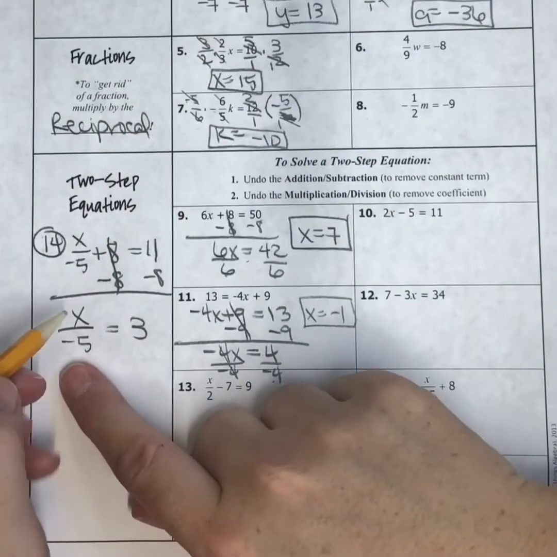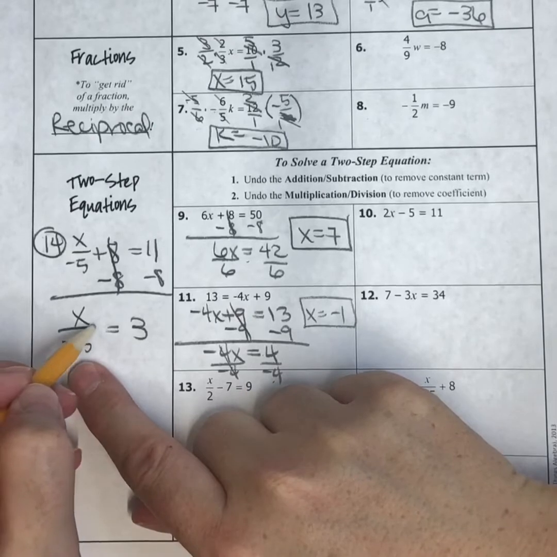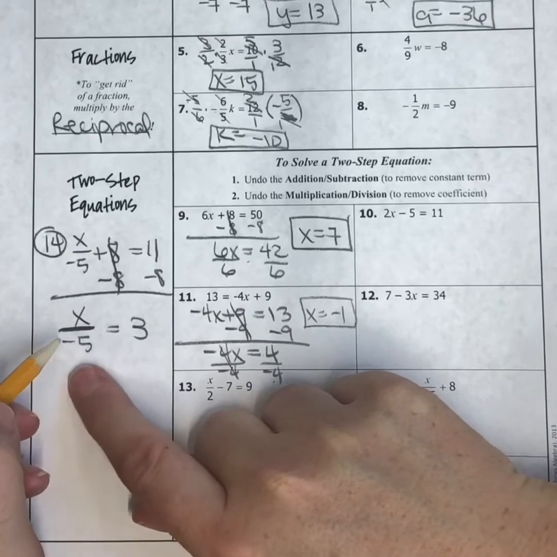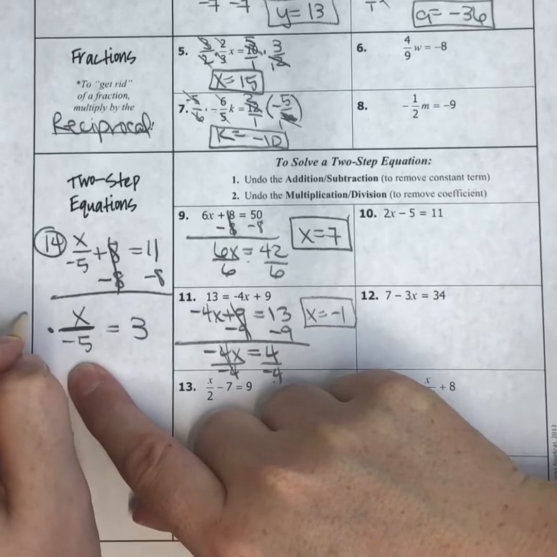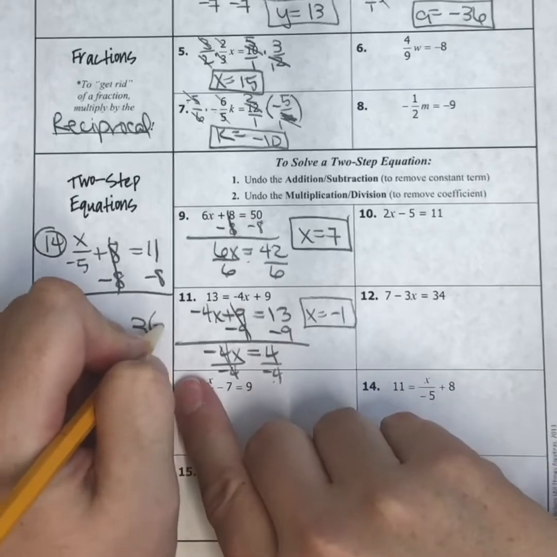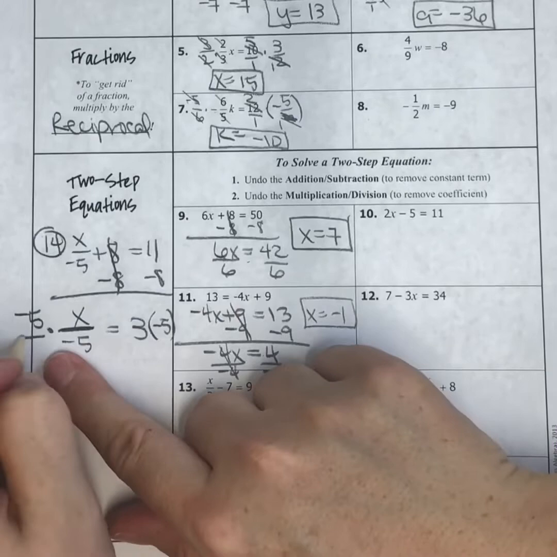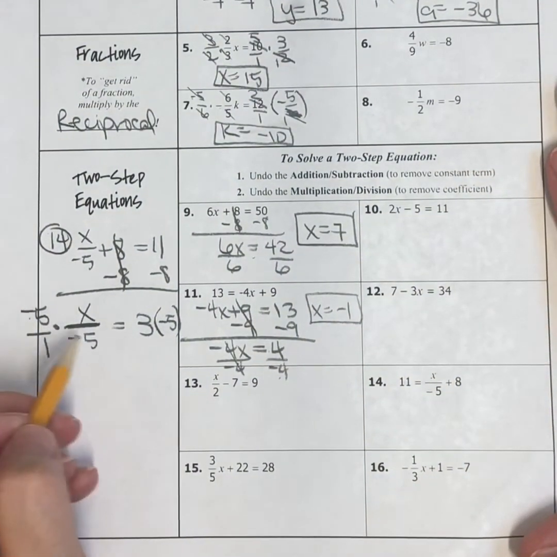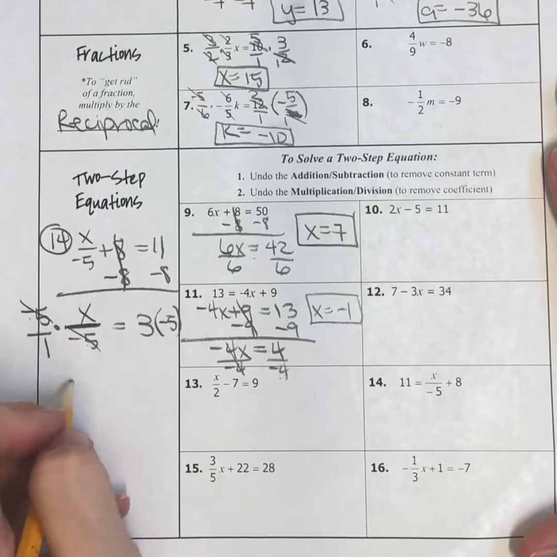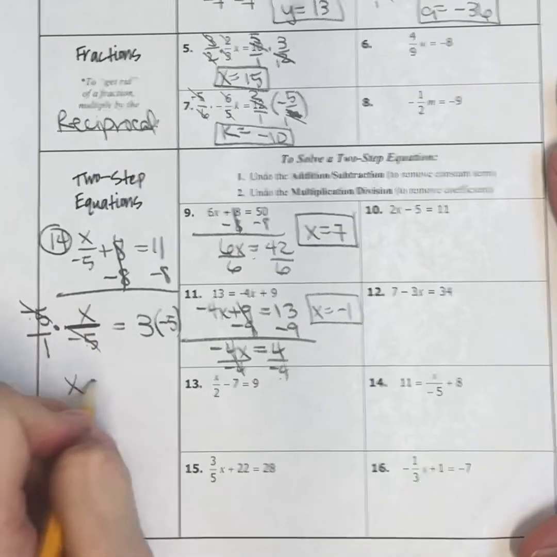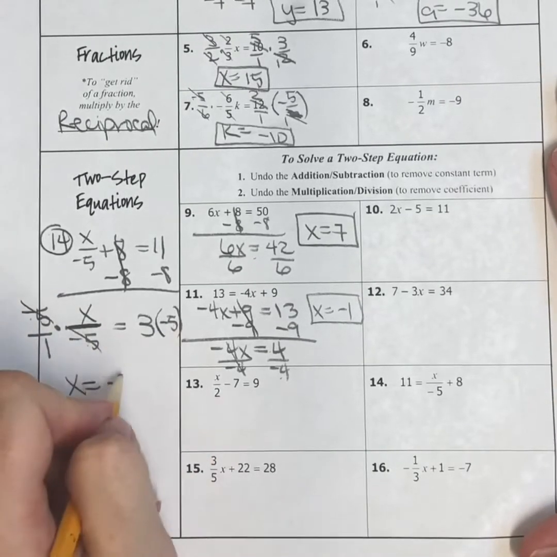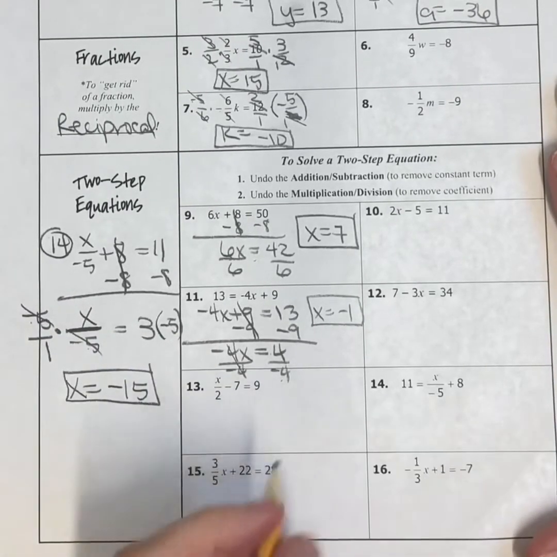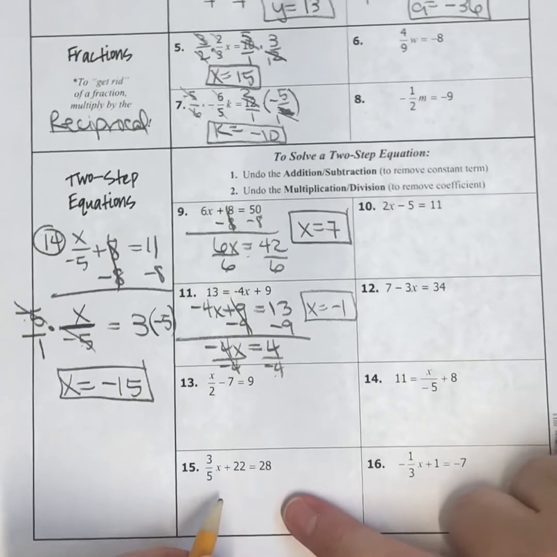And when we look at the x over -5, remember I said with fractions, I just want you to read it as division. So when you're undoing division, you actually do multiplication. So we're going to multiply by -5 on both sides, but on the fraction side, I'm just going to put it as over 1. And then we know -5 divided by -5 is just positive 1x, but we just write x. And then 3 times -5 is your -15. Okay, so that was number 14. Now let's look at 15.